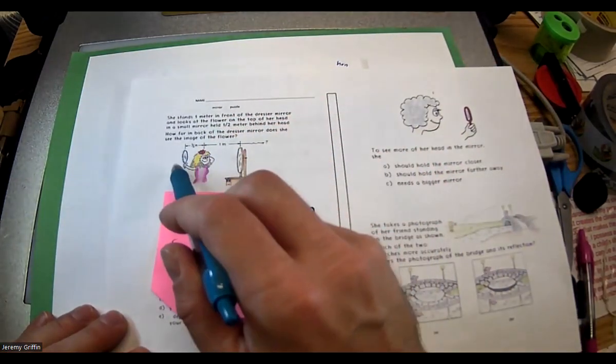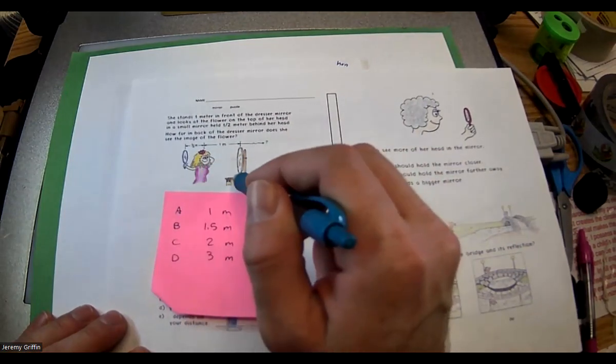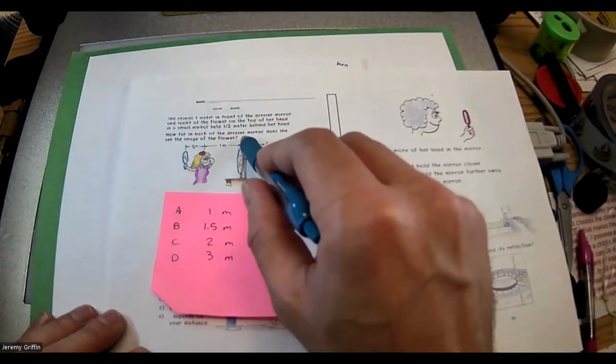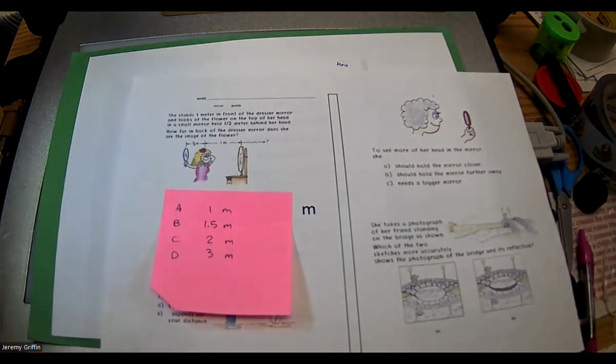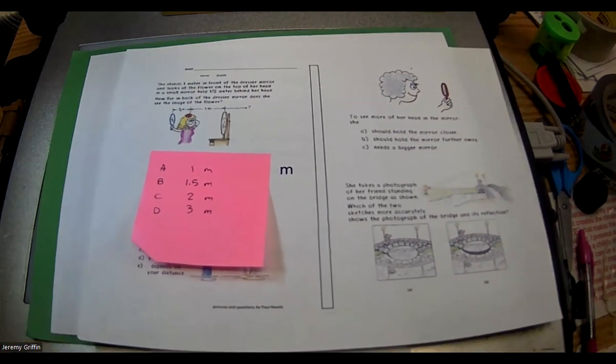Imagine that. So she's also holding a handheld mirror. And what she's doing is she's seeing the reflection of the flower. And the question is, how far back behind the dresser mirror does she see the reflection of the flower on the back of her head? Okay. So I'll give you guys a little time to think about that. While you think about that, I'm going to sketch it up a little bit bigger on a piece of paper on screen. And you guys see some multiple choice options there. Behind the mirror.